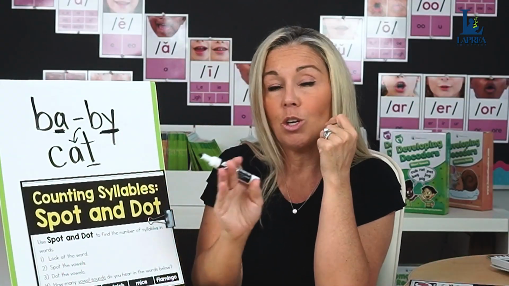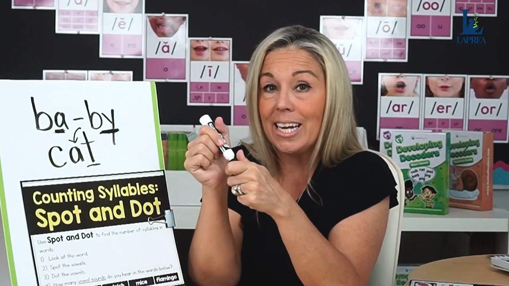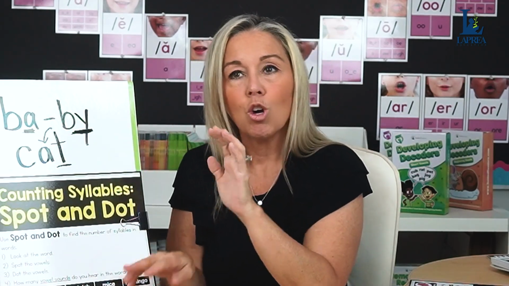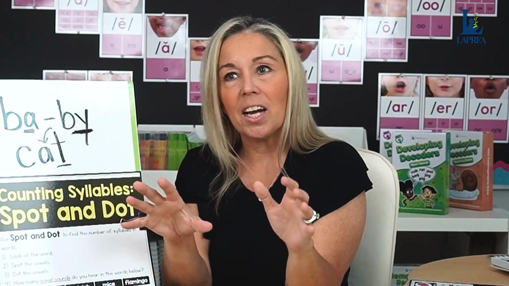As I mentioned, we're going to go much deeper into each syllable type, but I wanted to start with just an overall understanding of what syllables are and how to figure out how many syllables are in a word.